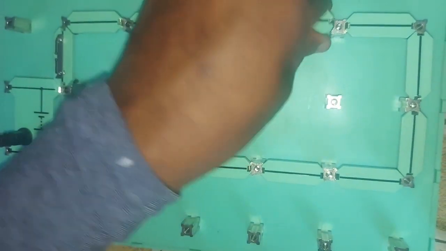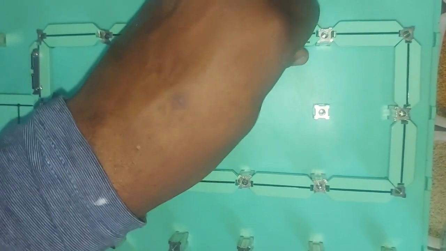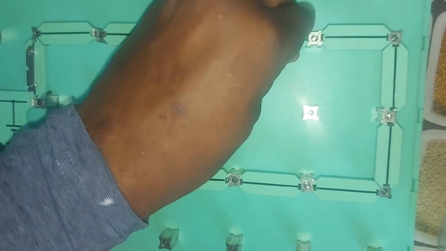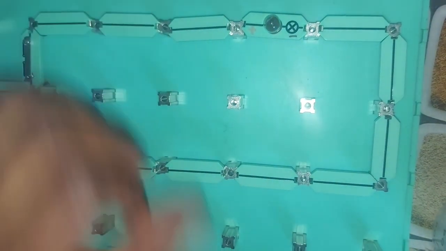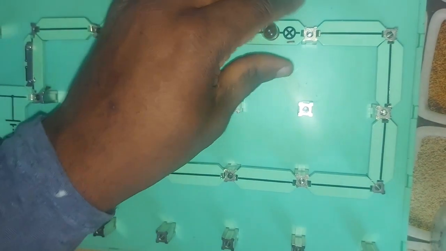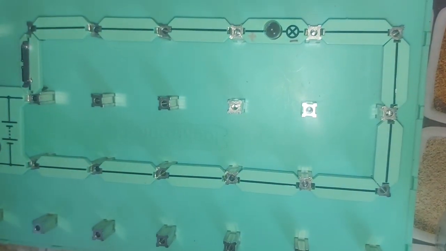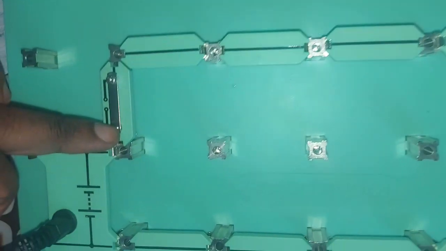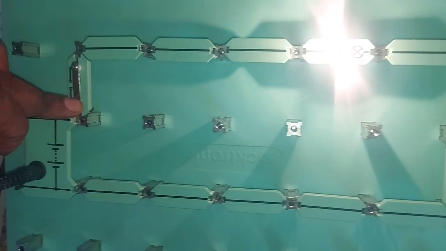It does not matter where that load is. I can put it here. Okay, it will still do the same thing. Let me see if it's gonna work. Yeah, it will still do the same thing. All right. So if you can check now, if I close my switch, the load works perfectly fine. Okay, if I close my switch, the load works perfectly fine.